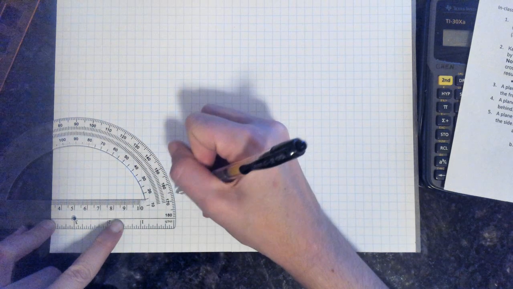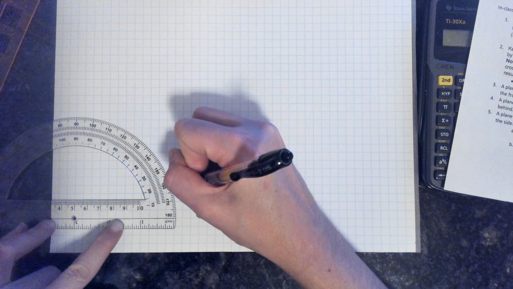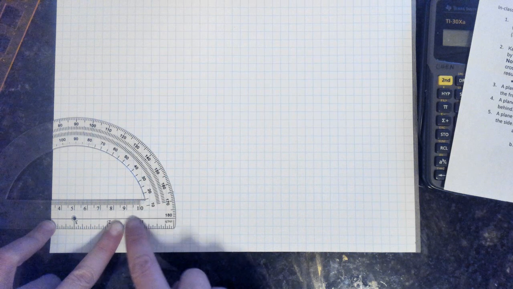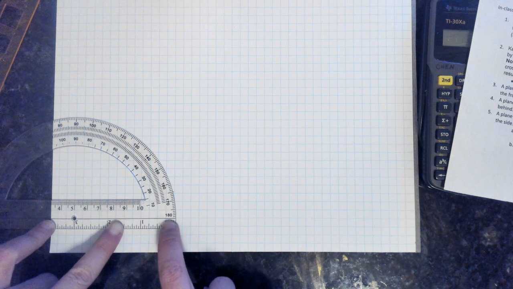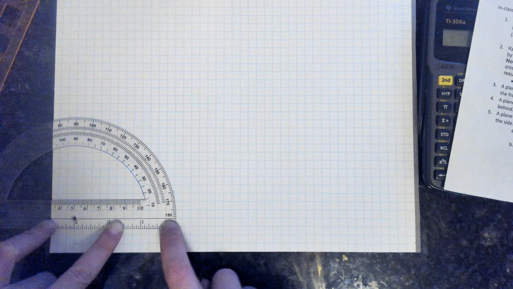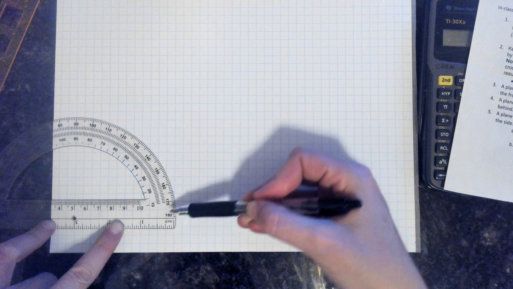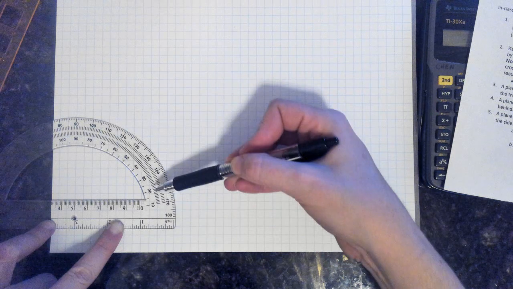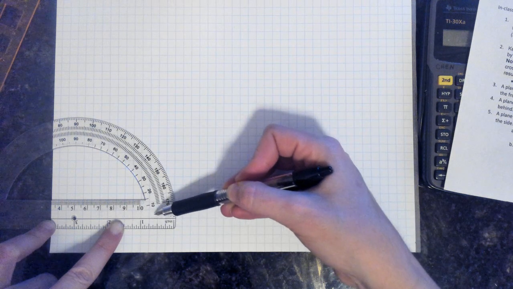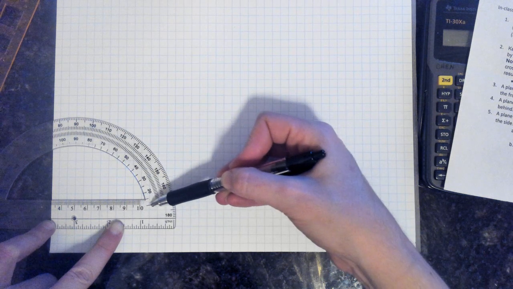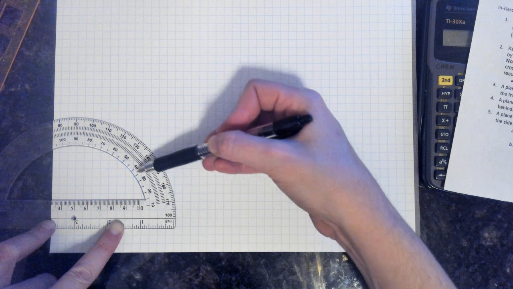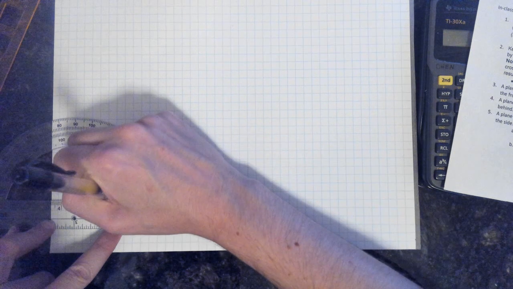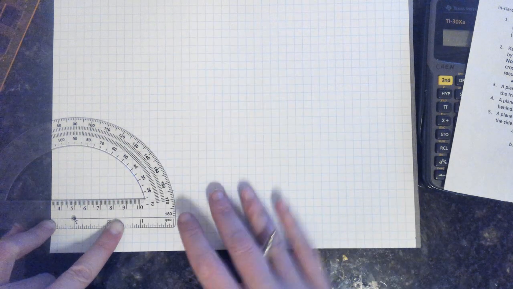So the first one is going 15 degrees. This line here is 0 degrees, and then any increment this way is going to be counting up from 0. So 5 degrees, 10 degrees, 20, 30, 40. So 15 degrees is right here on my protractor.